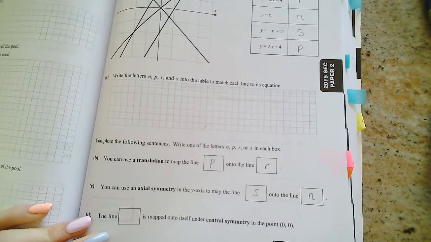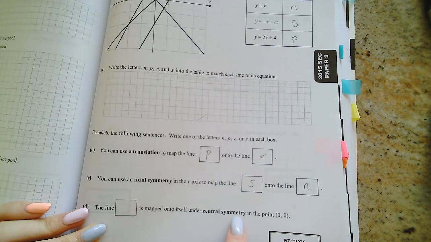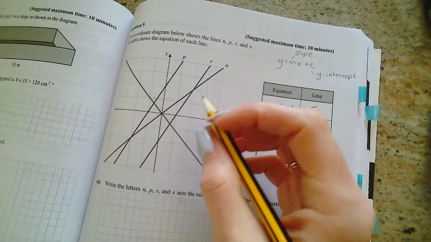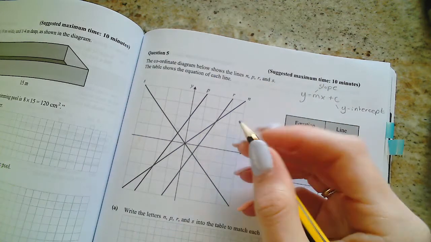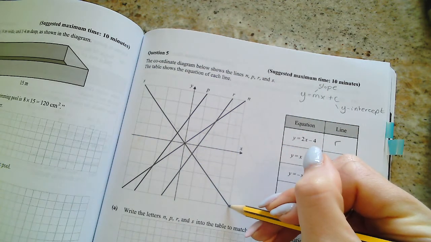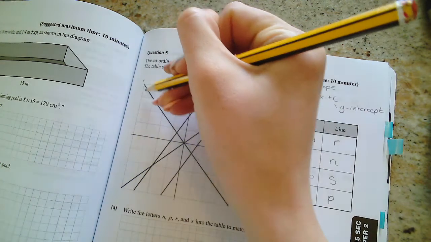And then the last one says the line blank is mapped onto itself under central symmetry in the point 0, 0. So there's two answers you can choose from this. If I pick S and I go through 0, 0, I always map back onto the same line.